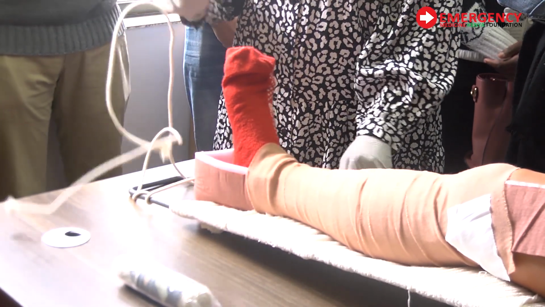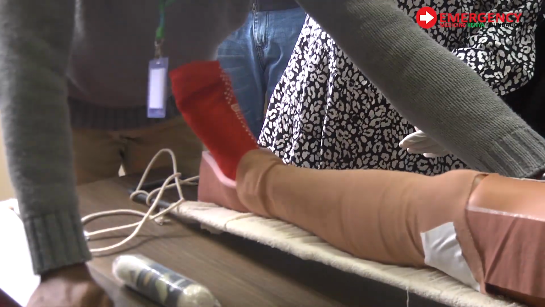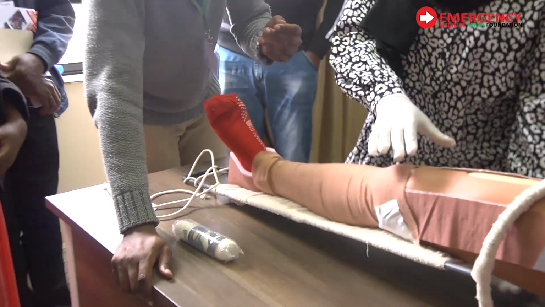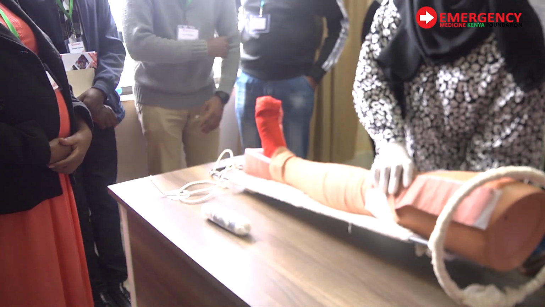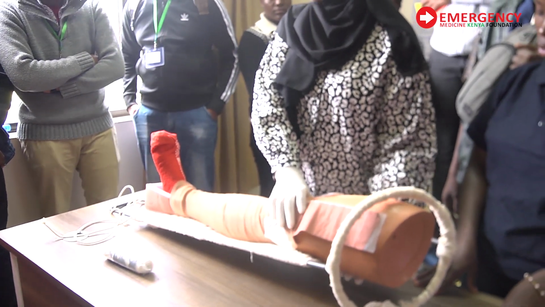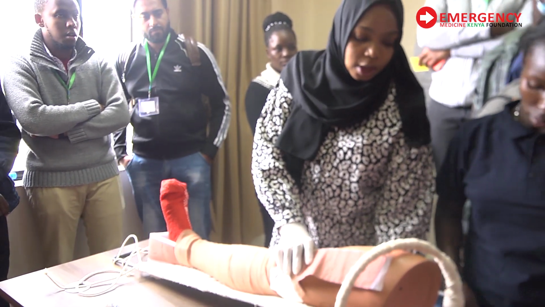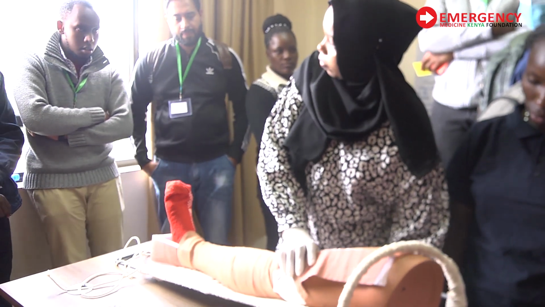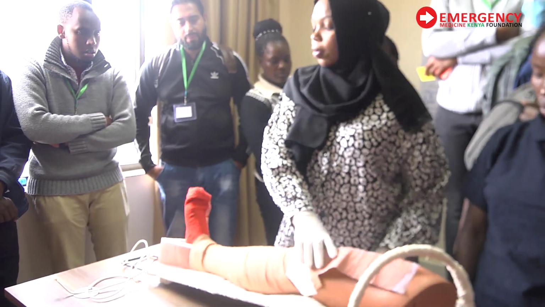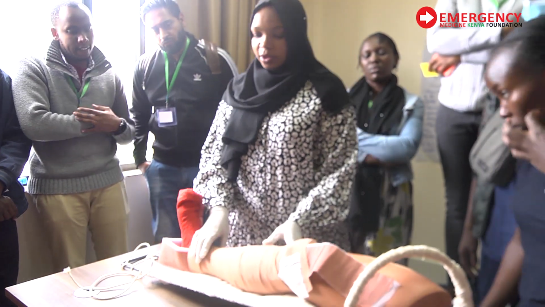Okay, you want to try? Yeah. You can try to put something to stabilize anything, because sometimes your Thomas splint cannot be reaching up there. So anything to make the patient a bit comfortable. Okay, anything. You can use sheets, you can use pillows, anything to make it comfortable. Okay. All right.